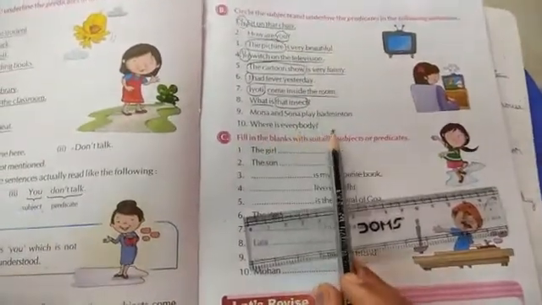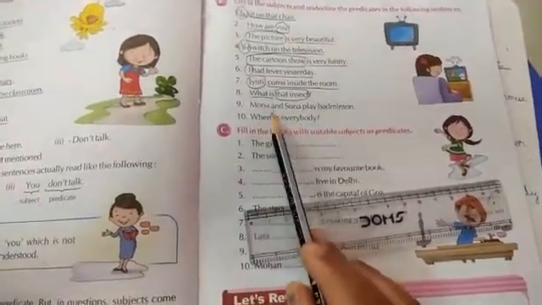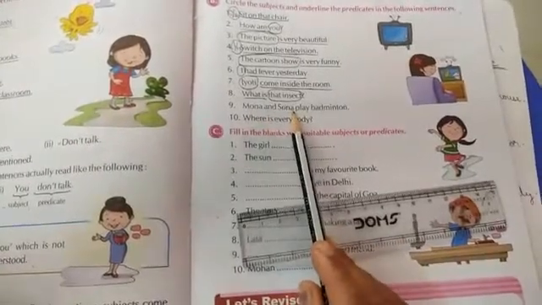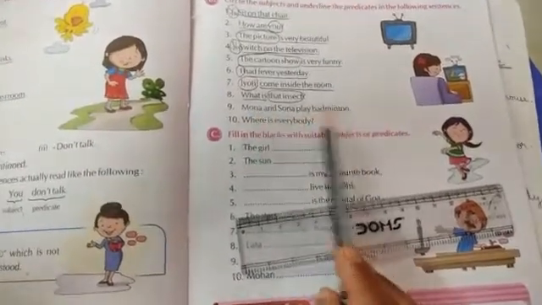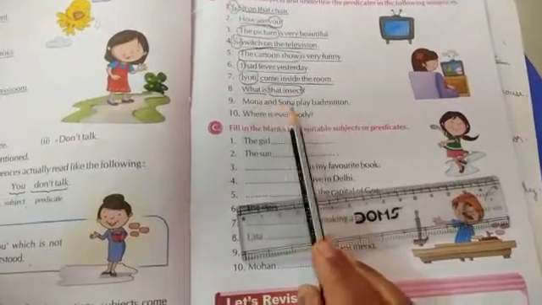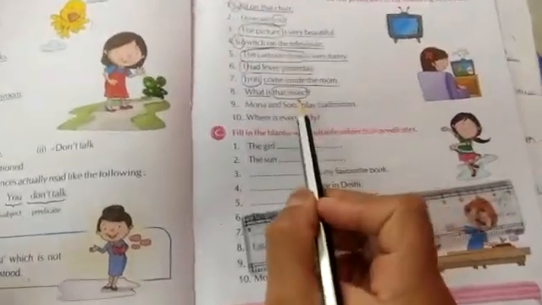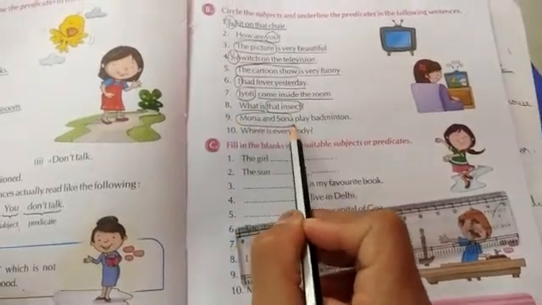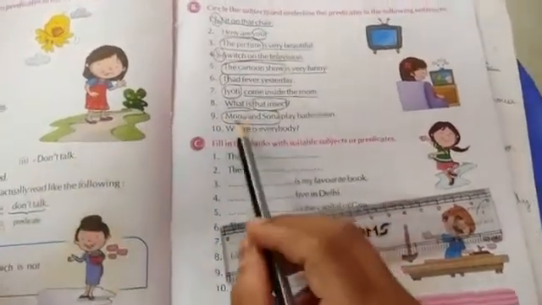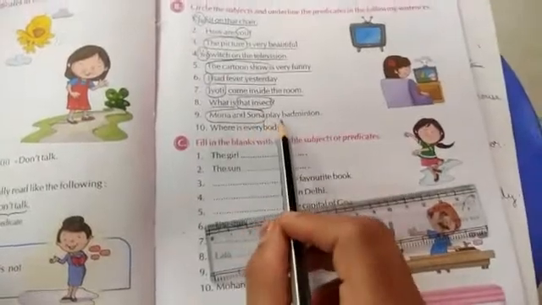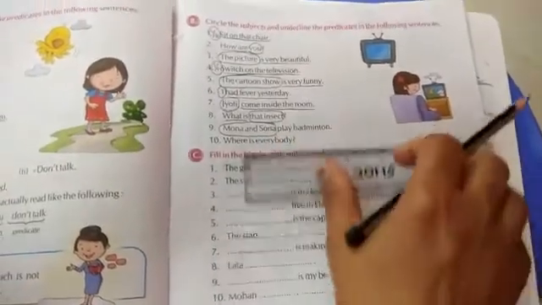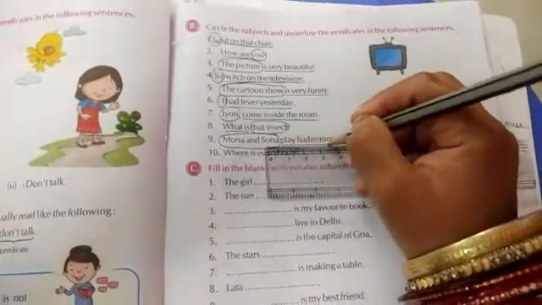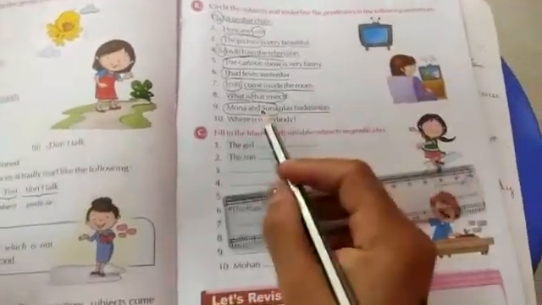Mona and Sona play badminton. Who play badminton? Mona and Sona. There are girls who play badminton. The names of the girls are Mona and Sona. We are talking about Mona and Sona. So Mona and Sona are the subject. Neatly draw a circle over there. Mona and Sona. What are they doing? They are playing badminton. Play badminton is what? Play badminton is the predicate because it is telling about the subject.